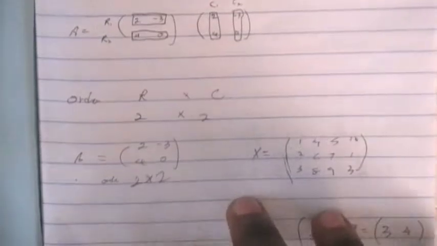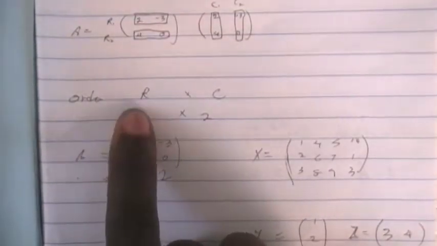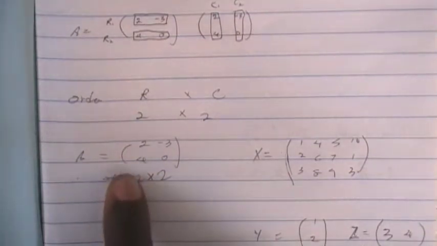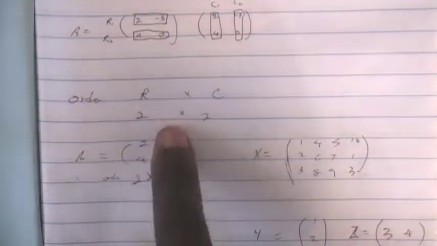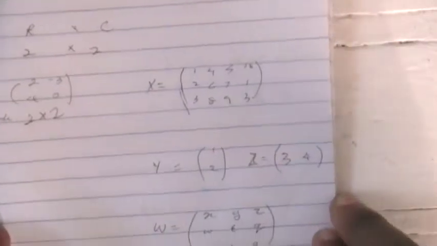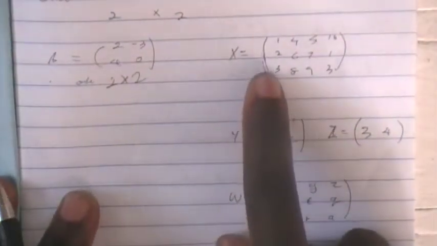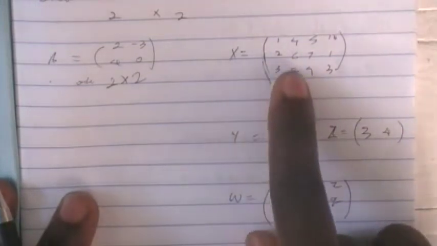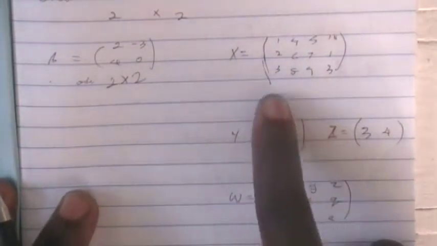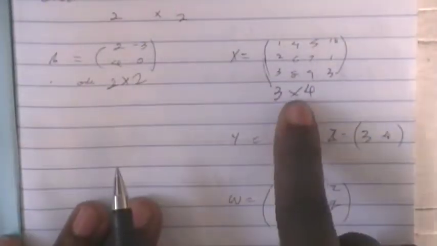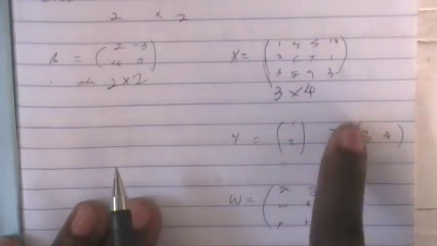So let's come down here and you see order, rows times columns, 2 by 2. And you also have this one here, same as the one at the top, 2 by 2. Let's try to get the order of these matrices here. Look at this one here. It has how many rows? Because we start with rows and columns. 1, 2, 3 rows, so it's a 3-row matrix. And how many columns? 1, 2, 3, 4. 4 columns. So this matrix is a 3 by 4 matrix.